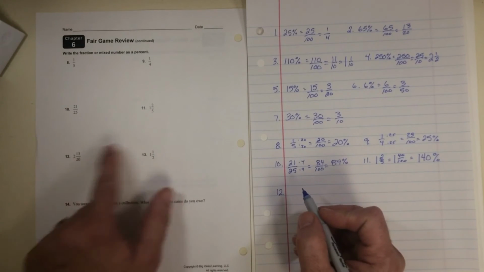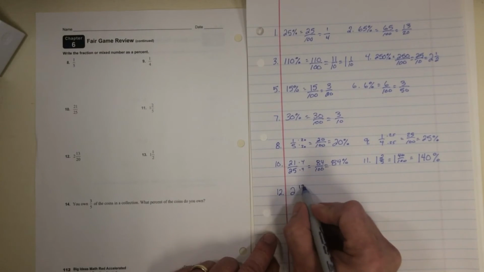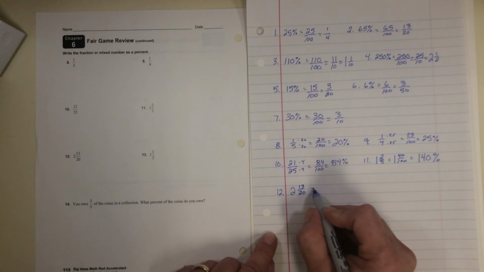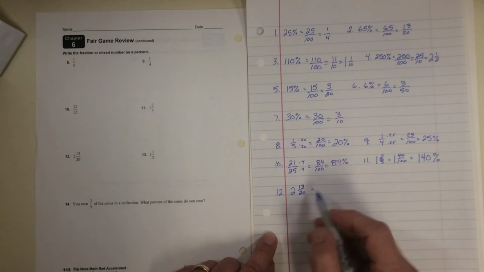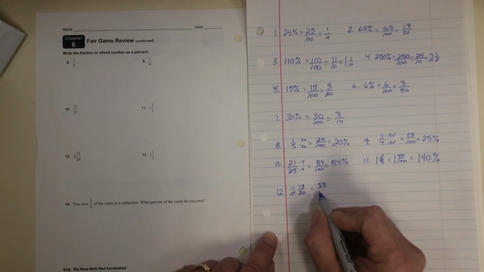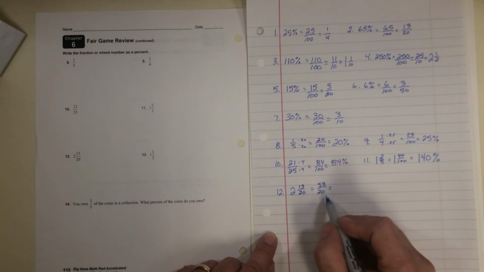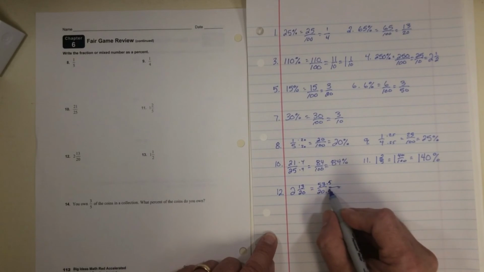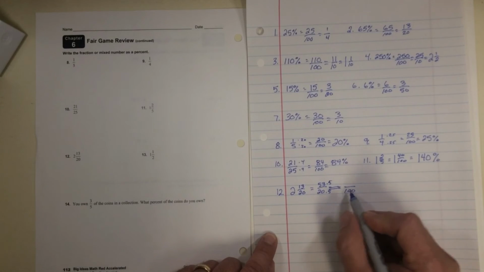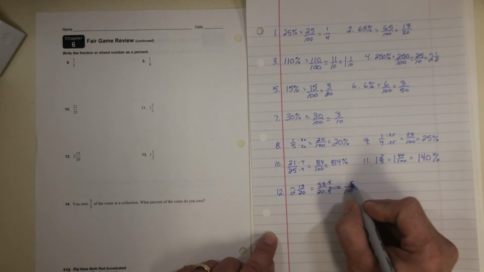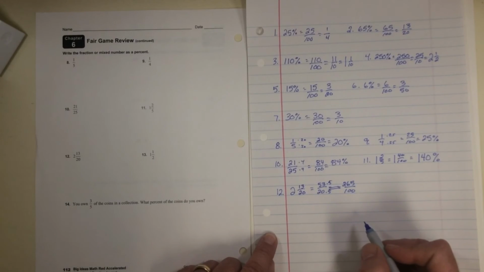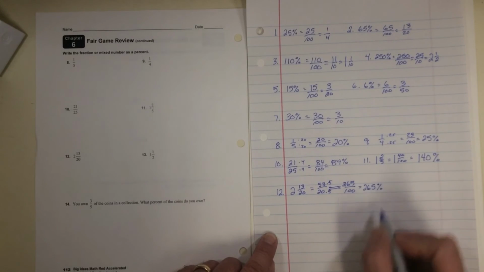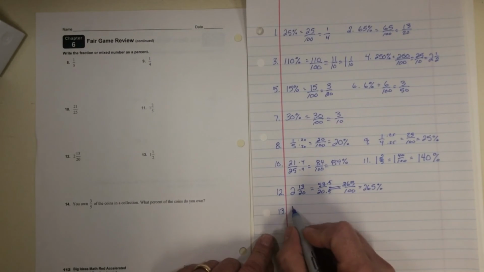Number 12. 2 and 13 over 20. Now on this one, I'll turn it into an improper fraction just to show that we could do that. 20 times 2 is 40 plus 13 is 53 over 20. Multiply top and bottom by 5 here, and we'll get 100 on the bottom. 53 times 5, well, that'd be 265 hundredths, or 265%.